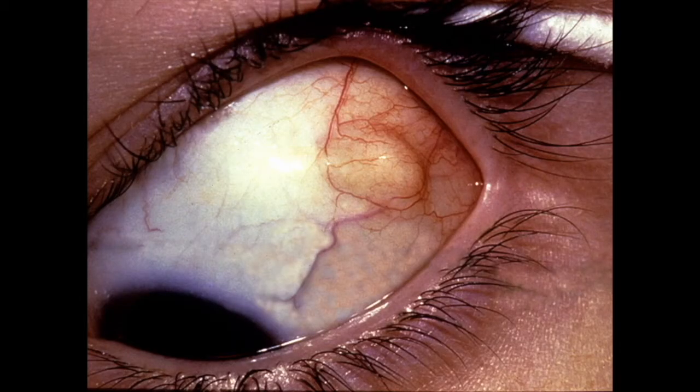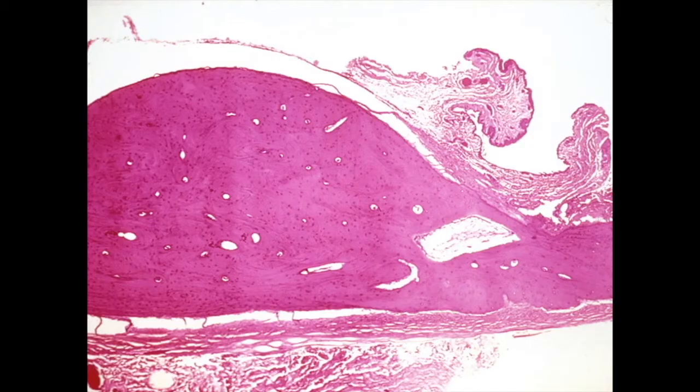This is the clinical photo of an epibulbar osseous choristoma. I've seen several of these in my career. These are actually little nodules of mature bone beneath the conjunctival epithelium on the surface of the eye, typically in the supratemporal quadrant. Here's the histology of that case showing the bone beneath the conjunctival epithelium. So it's an epibulbar osseous choristoma.